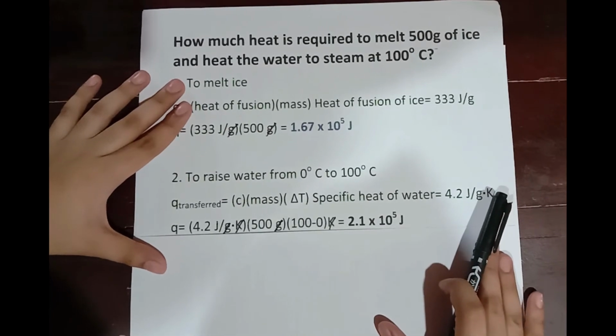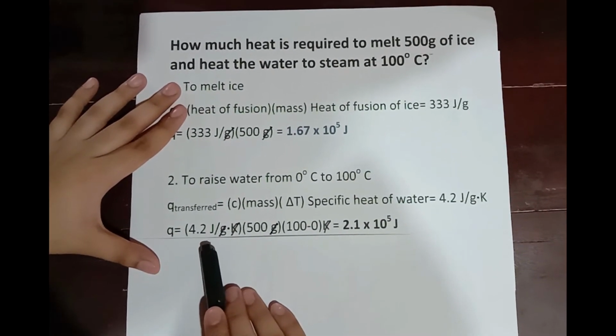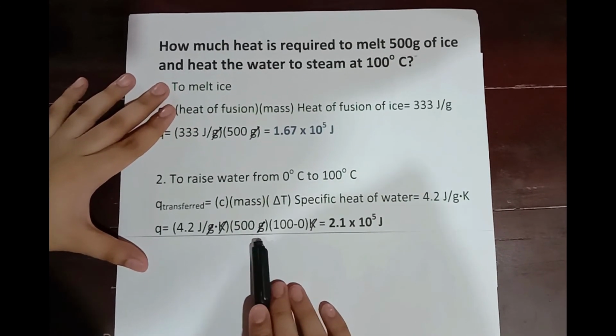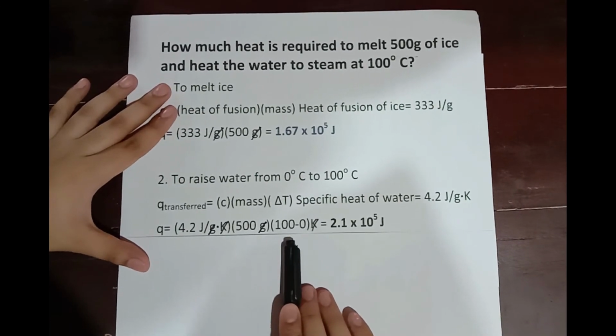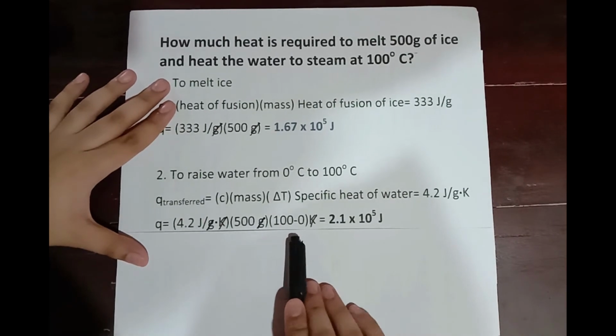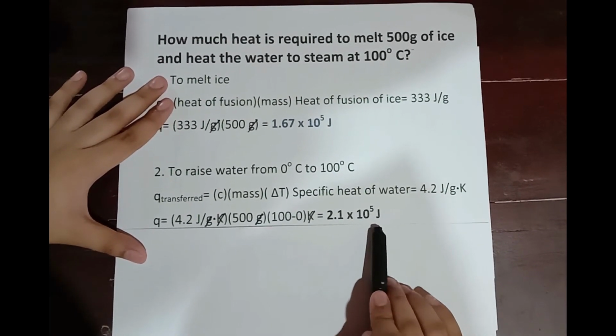Now, let's input the values. Q is equal to 4.2 joules per gram Kelvin times 500 grams times the change in temperature, which we get by subtracting the initial temperature from the final temperature. And now, we get 2.1 times 10 to the power of 5 joules.